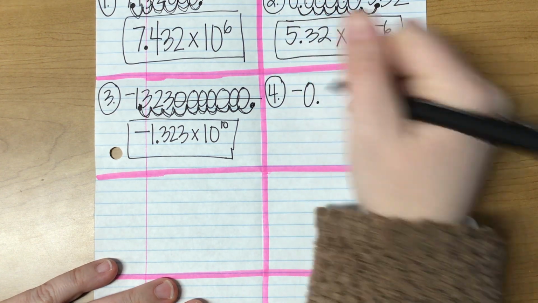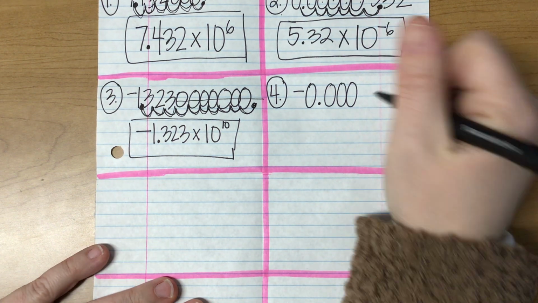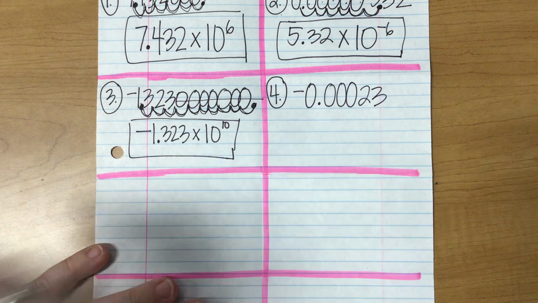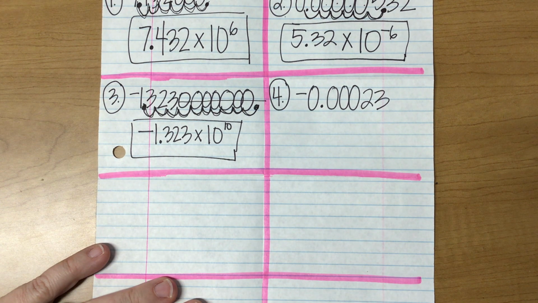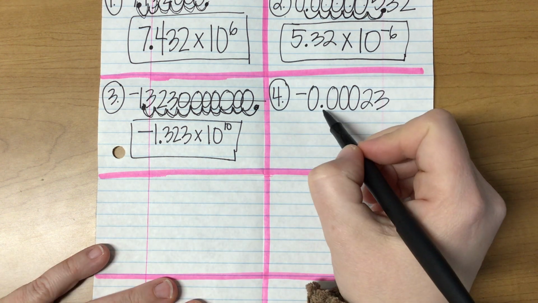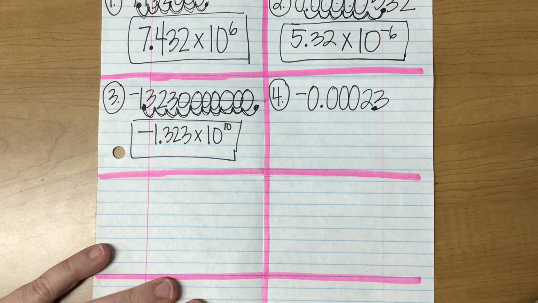Negative 0.12323. I want to move my decimal right here. I want it to be 2.3.